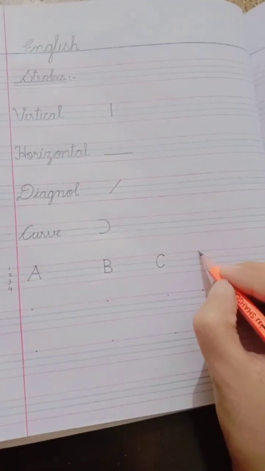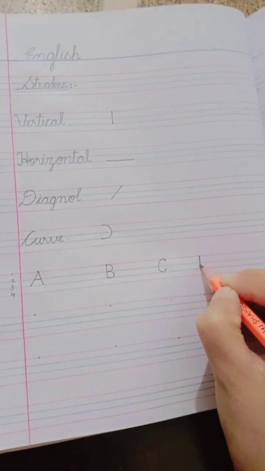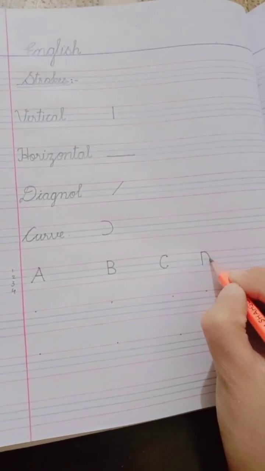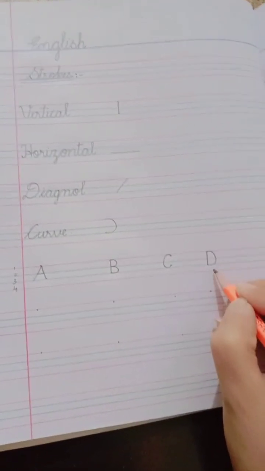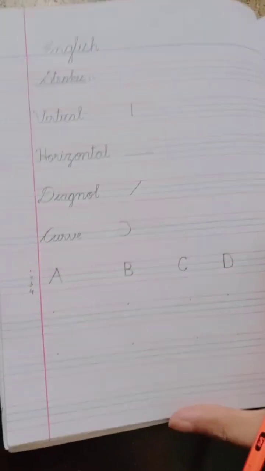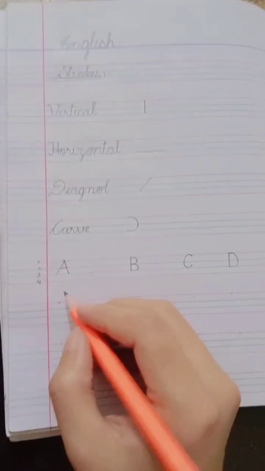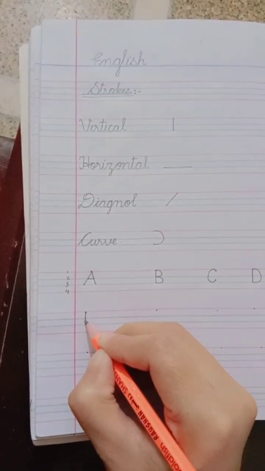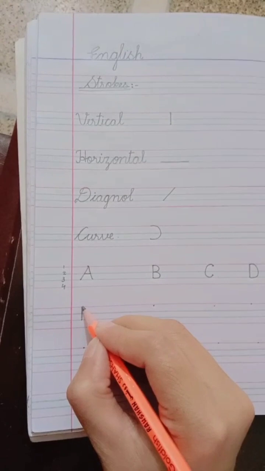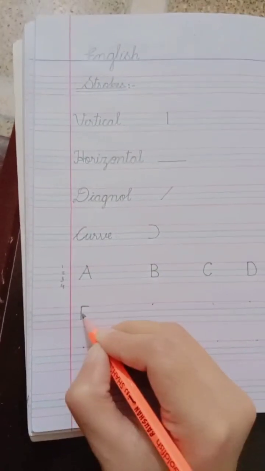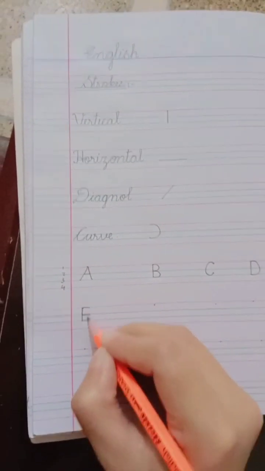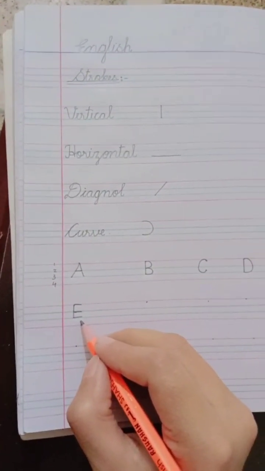Then D. It has 2 strokes, vertical line, then a little bit straight and curve stroke, and again curve. D, D. The next letter is E. It has 2 strokes, vertical line, and it has 3 horizontal lines. 1, 2, 3. And all the lines will be of same length.